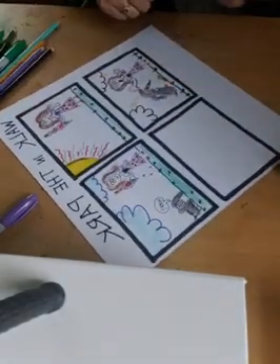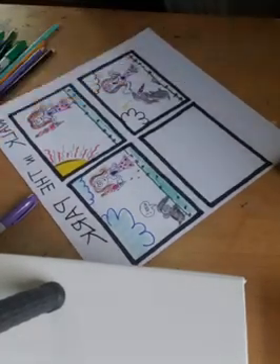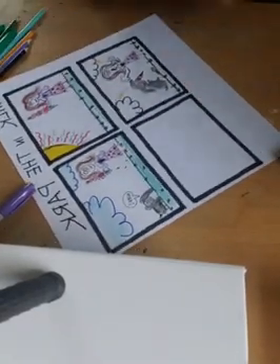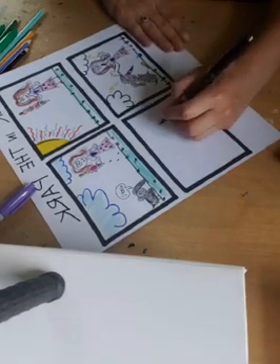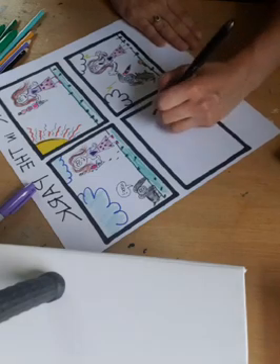Love it. Okay, so let's see here. What do you guys think should happen next? The dog should lick it from the ground. Good idea. Let's do that. So should we do just the dog? Maybe here. I have an idea.